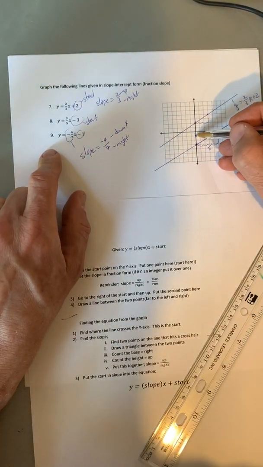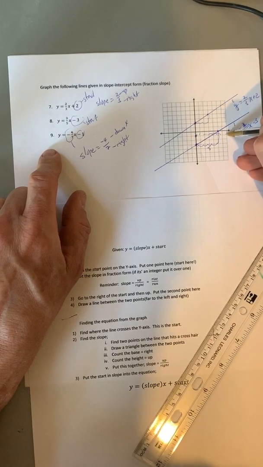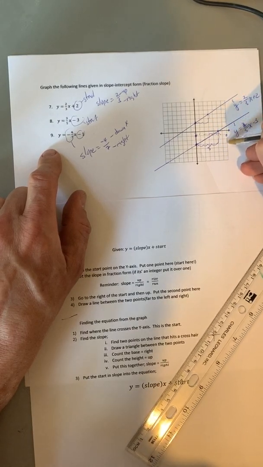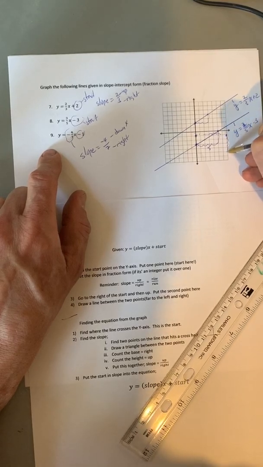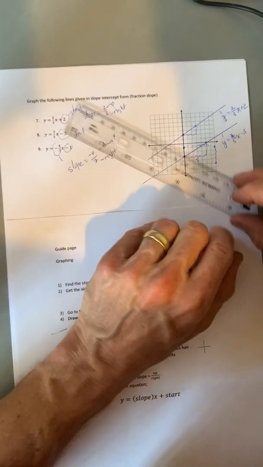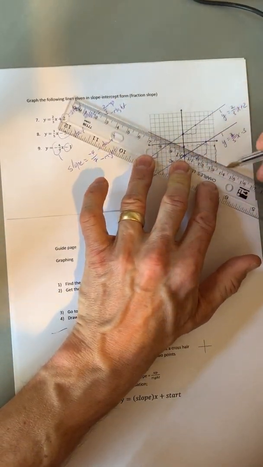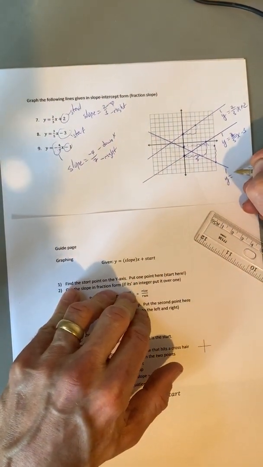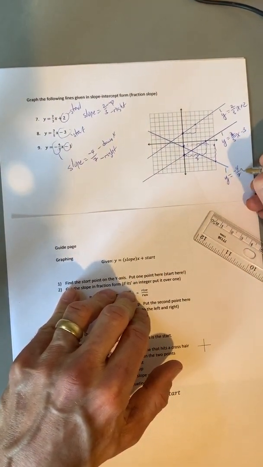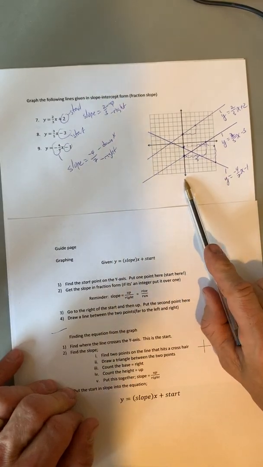So we go to the right 7. 1, 2, 3, 4, 5, 6, 7. Right at the end. And now we go down 4. 1, 2, 3, 4. There's our second dot. We get our ruler out. 1 dot, 2 dots. We draw a straight line. This equation is y equals -4/7x minus 1. So there we've got all the questions that go from equation to graph.